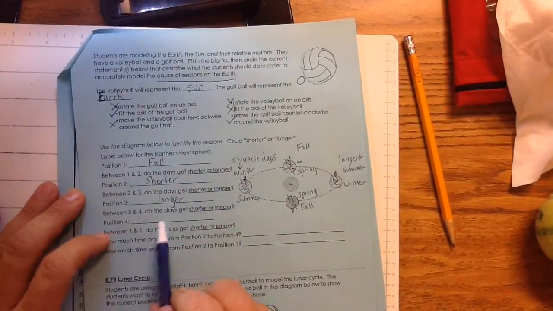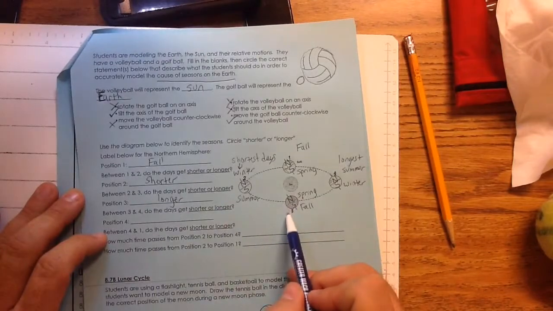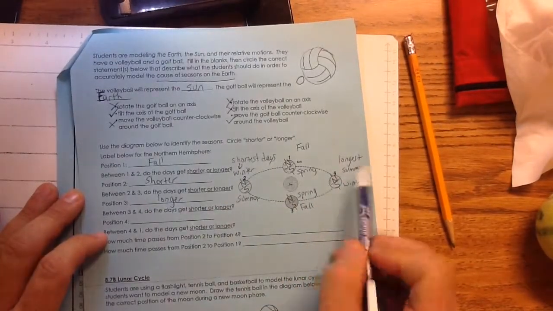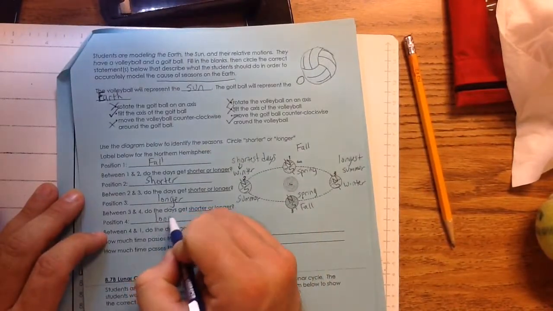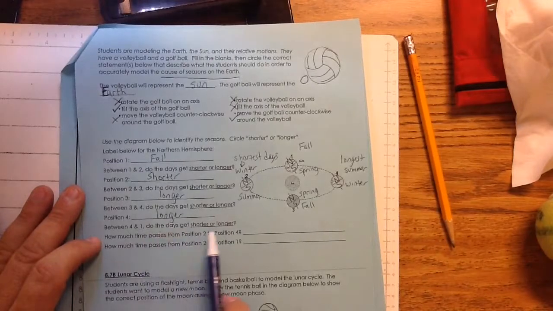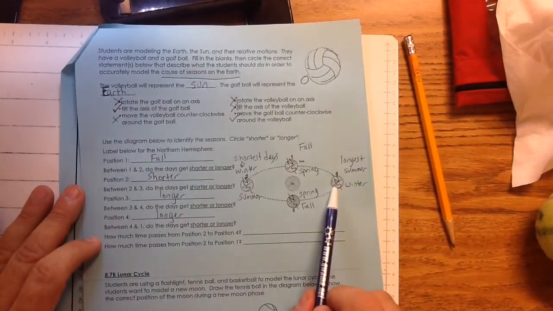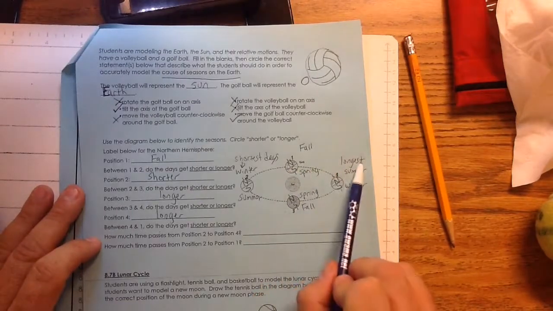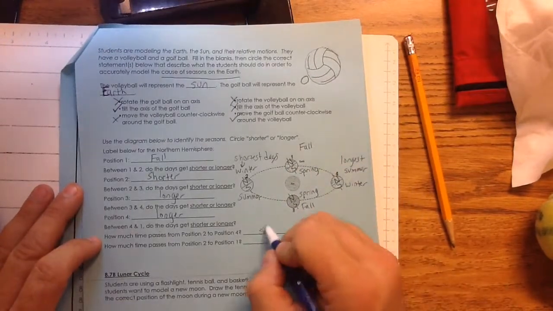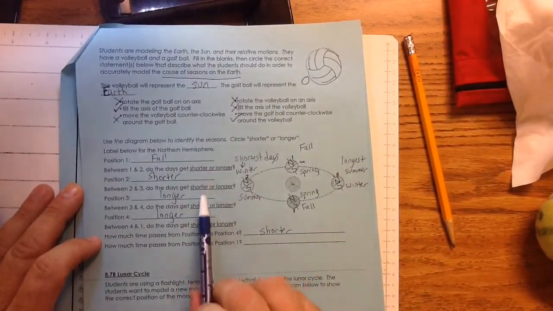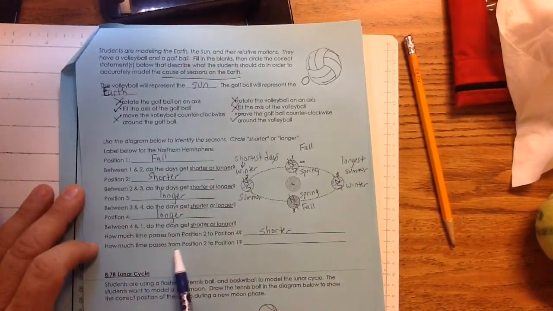Between 3 and 4, do the days get shorter or longer? So between 3 and 4, we're going from spring to summer. Since summer has the longest days, the days are getting longer from spring to summer. Between 4 and 1, do the days get shorter or longer? So between 4 and 1, from our summer to our fall. If summer's the longest, then the only thing it can be doing is getting shorter. Let's see, all these are northern hemisphere, right? Yes.